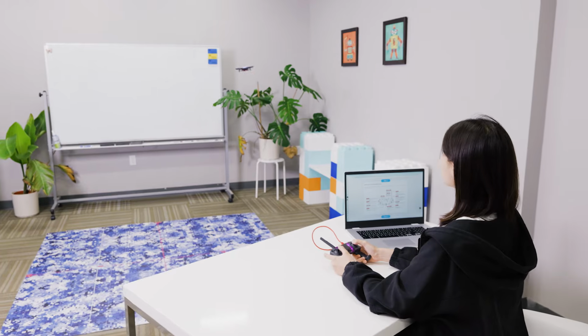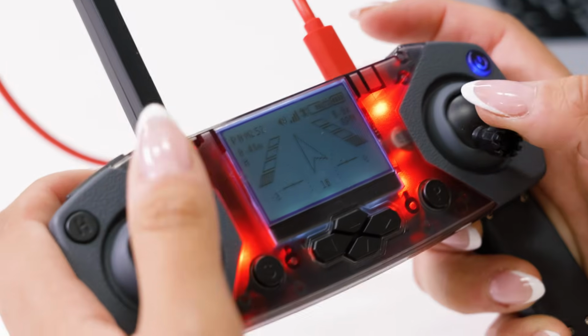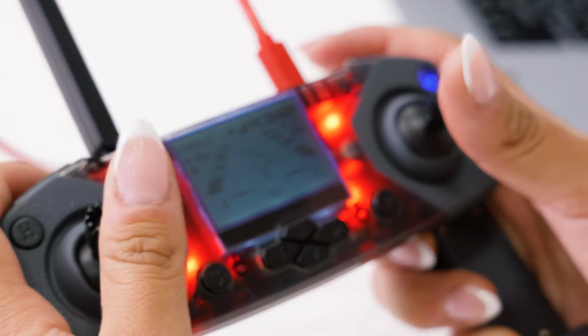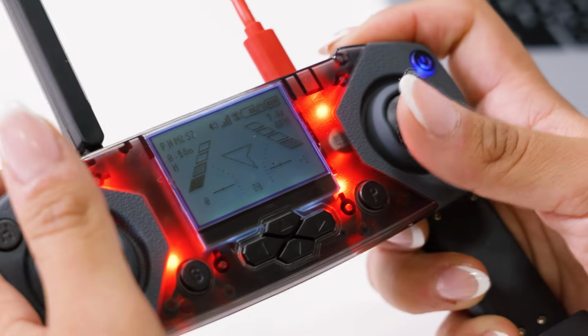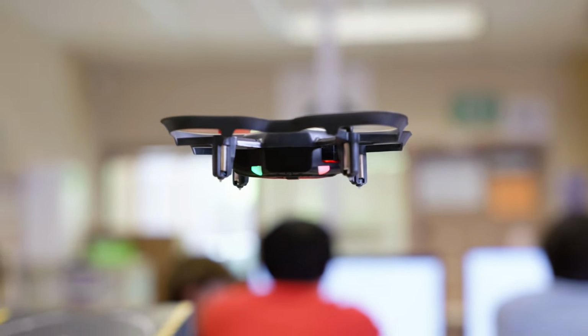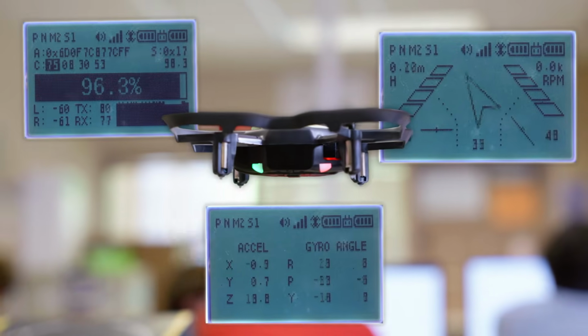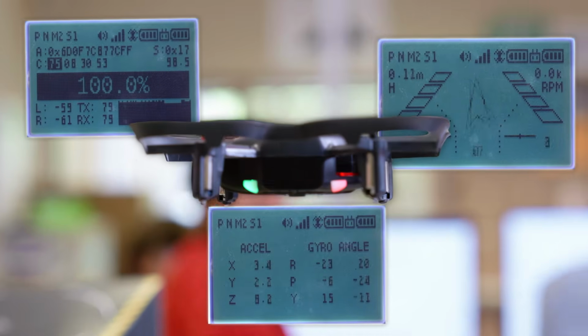Your CoDrone EDU controller can do so much more than just pilot your drone. The LCD screen allows you to visualize your in-flight data through several different displays. The screens can communicate everything from color sensor data to the XY position or your CoDrone EDU's signal strength.